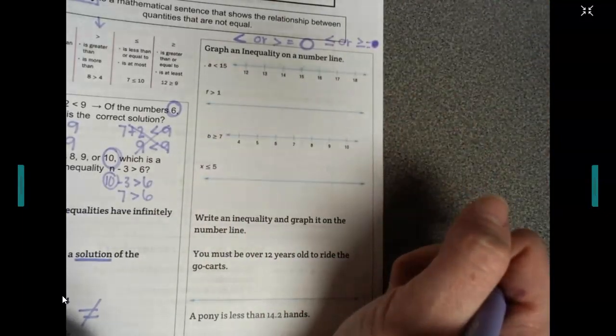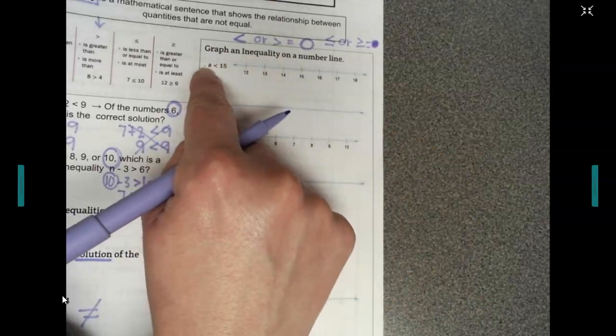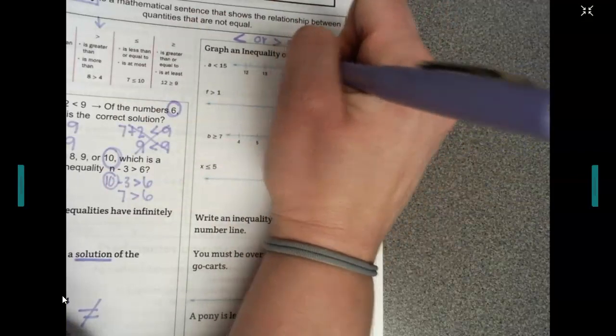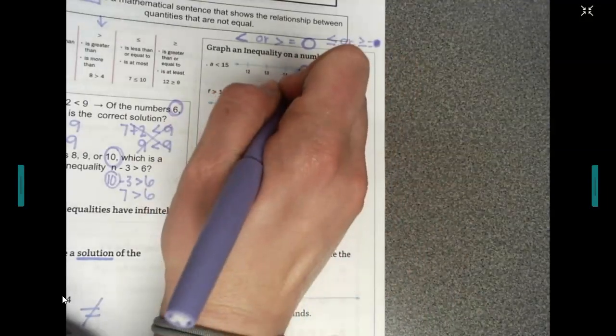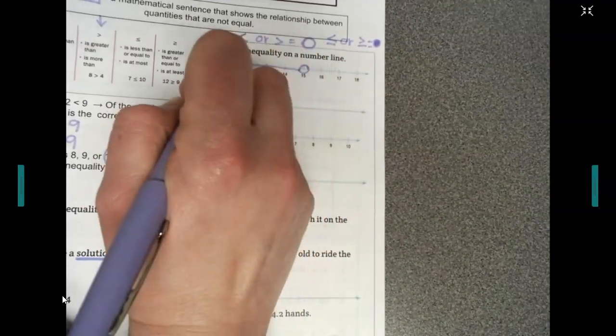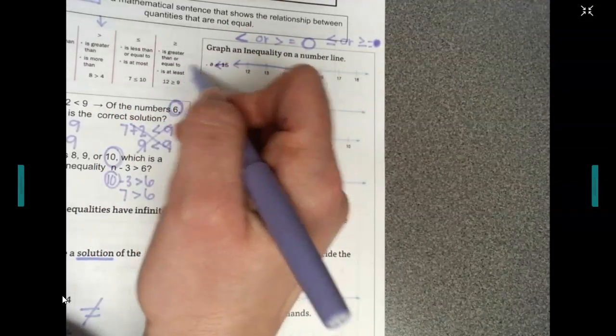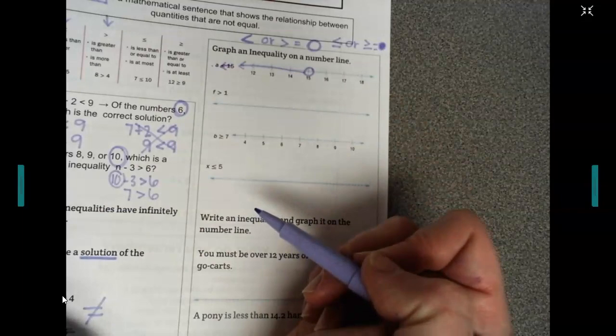So let's go back and look at this. A is less than 15. Now, I know I'm going to 15. It's going to be open. By having it open, that means it's going to be less than 15. Numbers that are less than 15 are on this side. If you see this right here, I put like an arrow right here. The arrow is pointing to the left, so your line's going to the left.